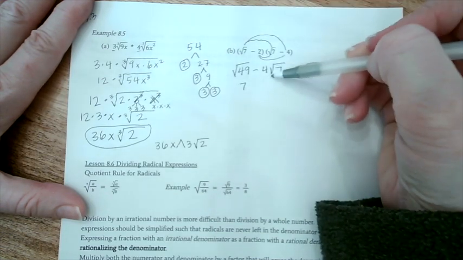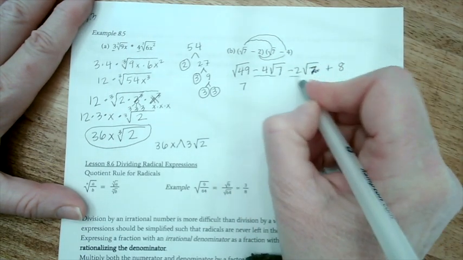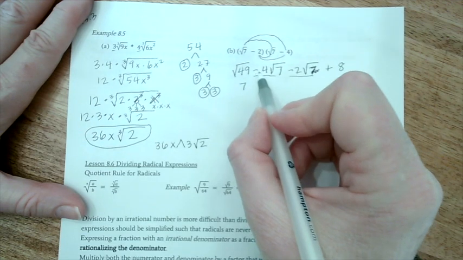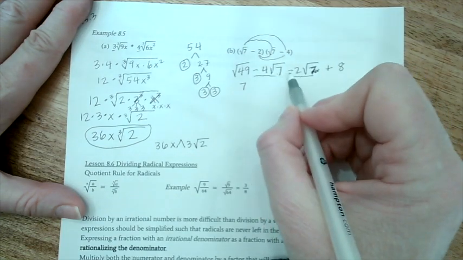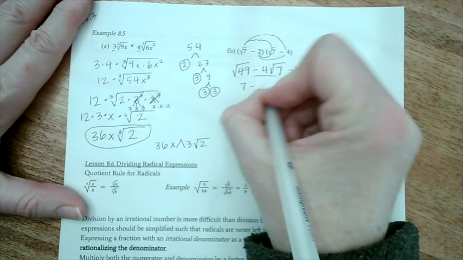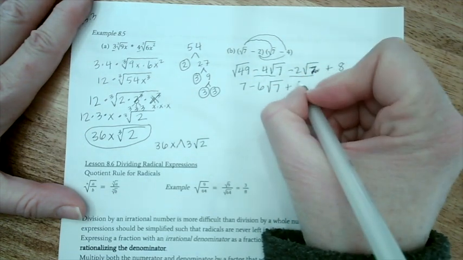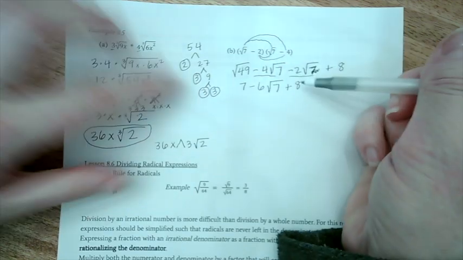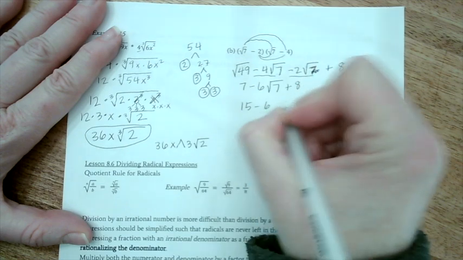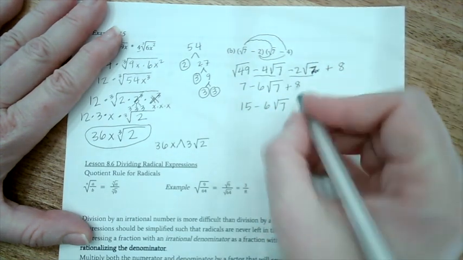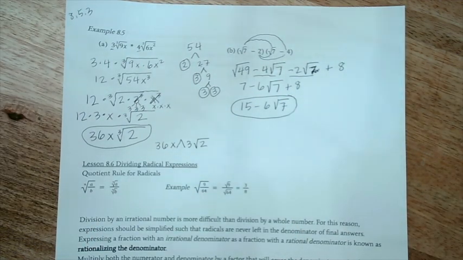And then see how this has the square root of 7 and this has the square root of 7? So these two are like terms. So a minus 4 times square root of 7 minus 2 times square root of 7 gives us minus 6 square root of 7. And then we have plus 8, but we can simplify those two. 7 and 8 is 15. So 15 minus 6 times the square root of 7. And that's your answer.